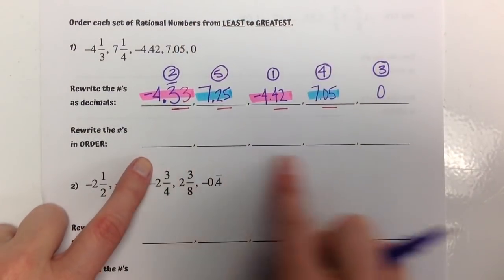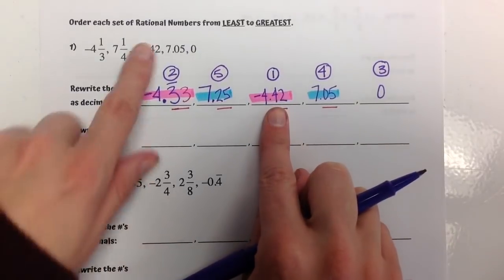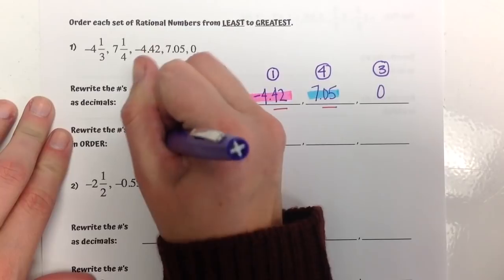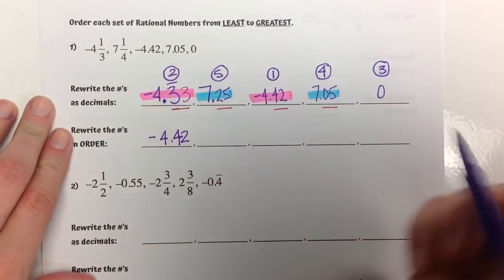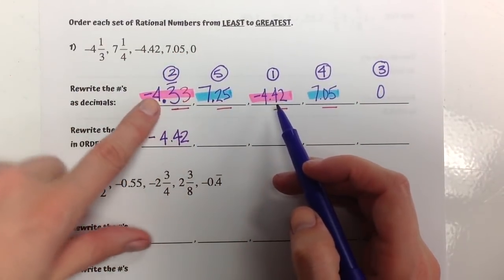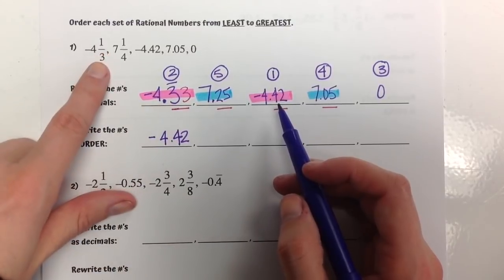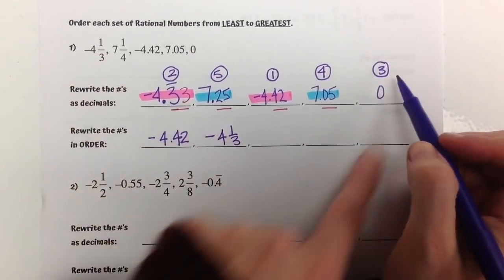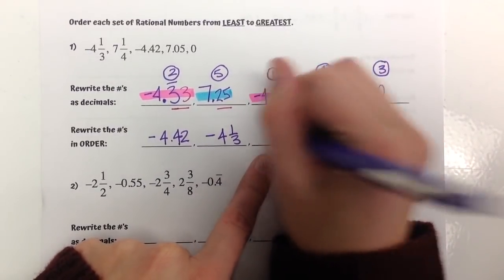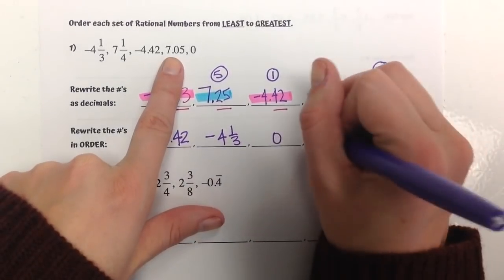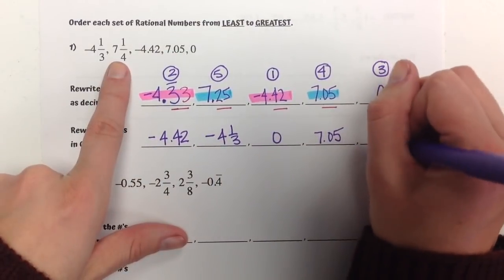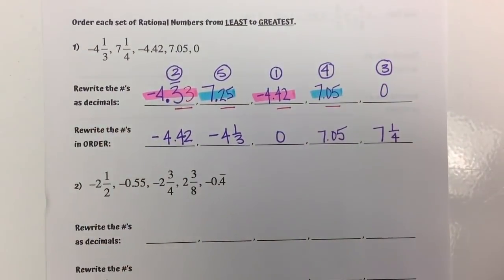So now when I put them in order, I'm going to put them back in the original form. So -4 and 42/100ths was already in original form. Then our second number was -4 and 1/3 originally. Our third number is just 0. Our fourth number is the same originally. And our fifth number was 7 1/4 originally.